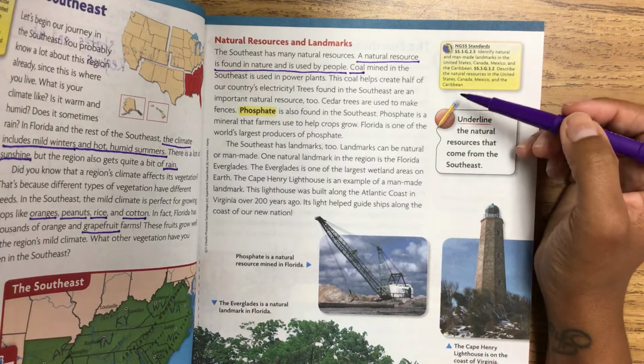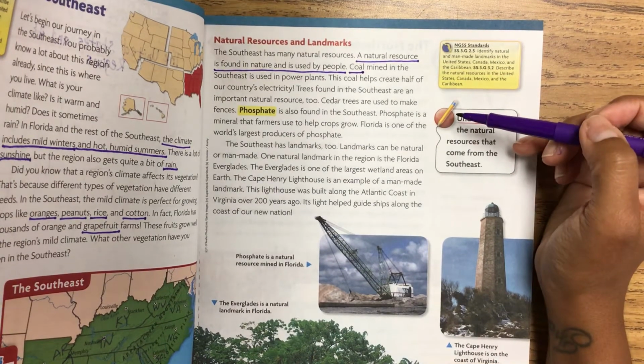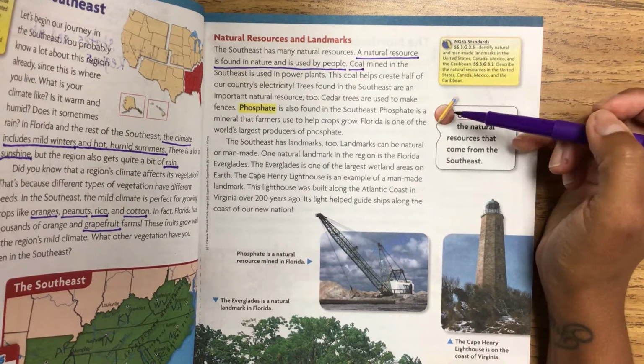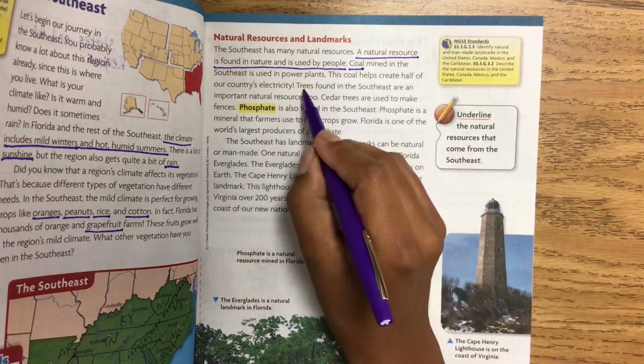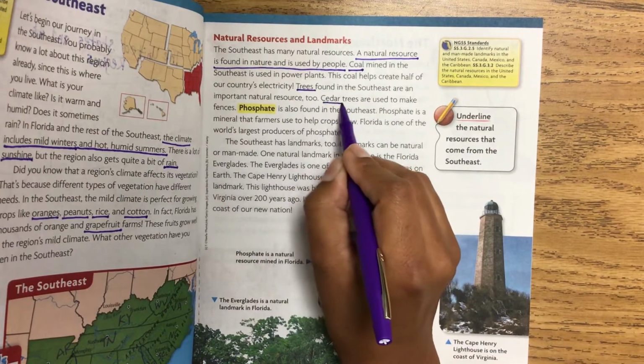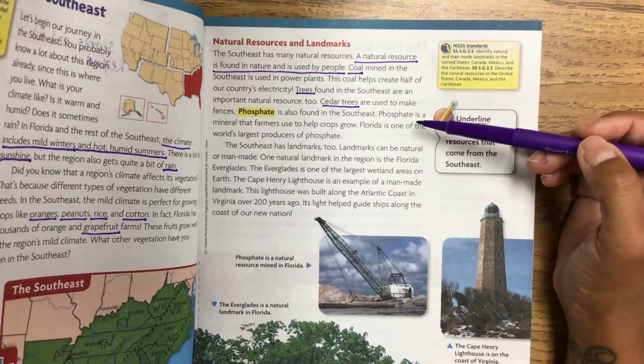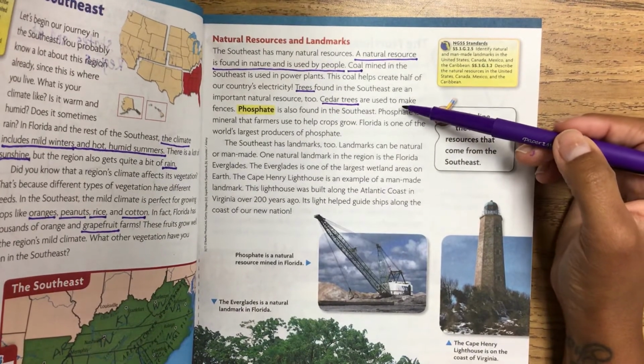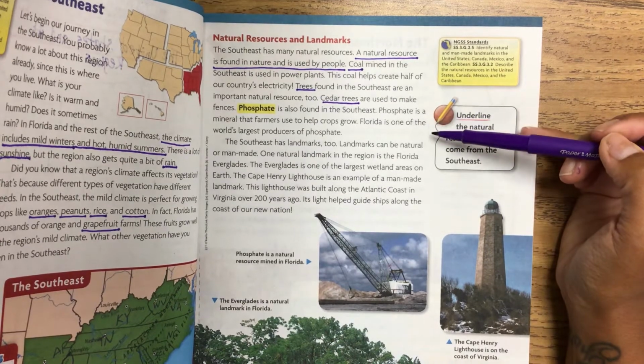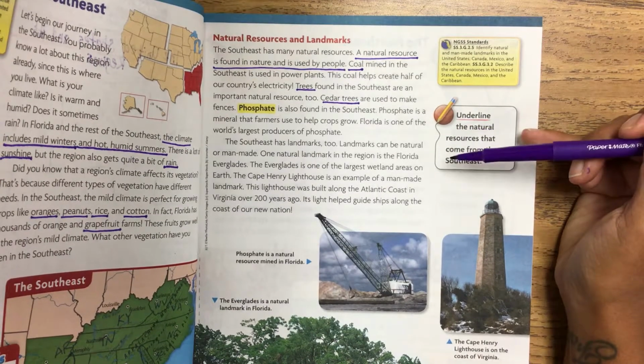Trees found in the Southeast are an important natural resource too. Cedar trees are used to make fences. So we also know that trees, such as cedar trees, are also a natural resource. Phosphate is also found in the Southeast. Phosphate is a mineral that farmers use to help crops grow.